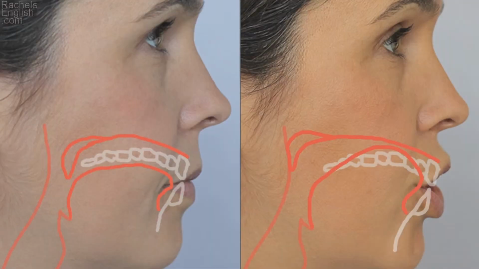To make these sounds, the teeth come together. The corners of the lips come in and the lips flare. The tongue lifts, so the front middle part of the tongue is very close to the roof of the mouth, but not touching it. The tongue tip points forward, but doesn't touch anything.